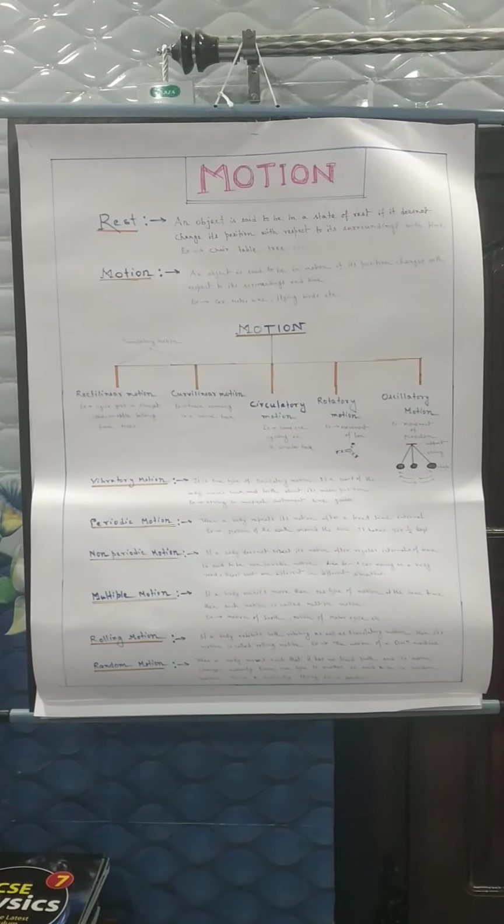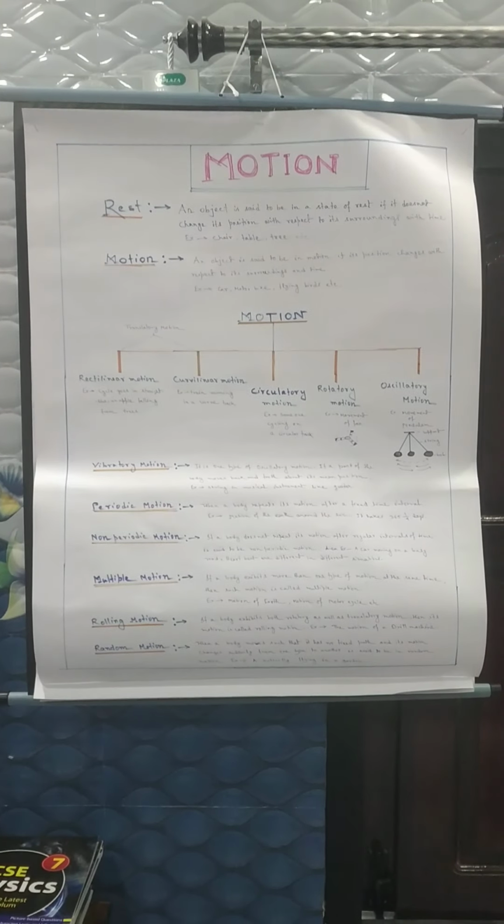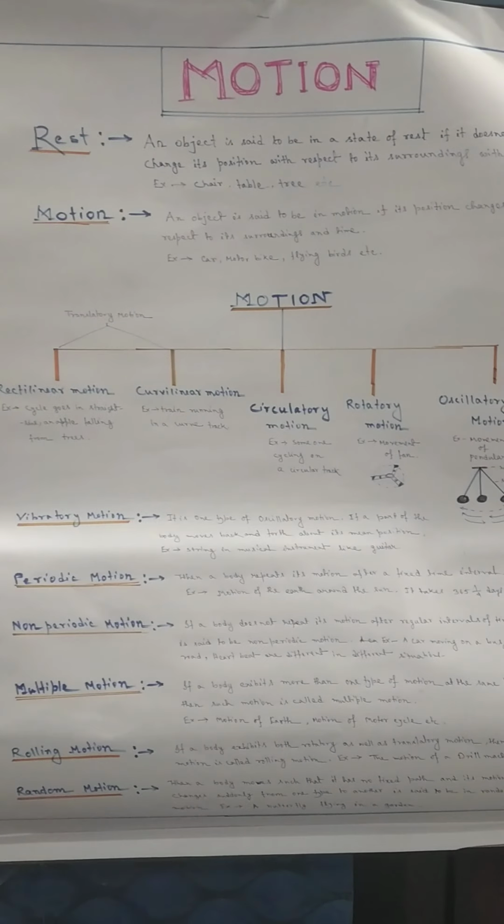I have earlier posted a video on motion, but some students said that they have not understood. So I am again explaining this topic. First you have to know what is rest and what is motion.